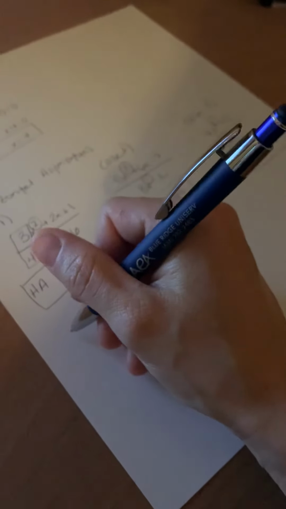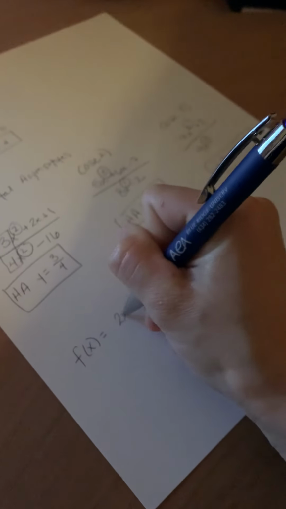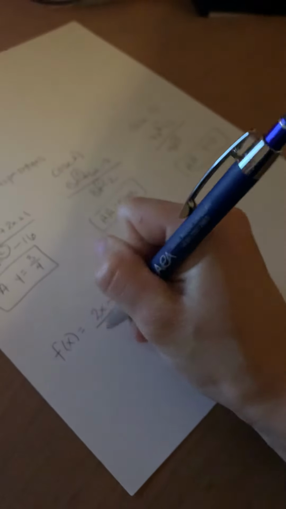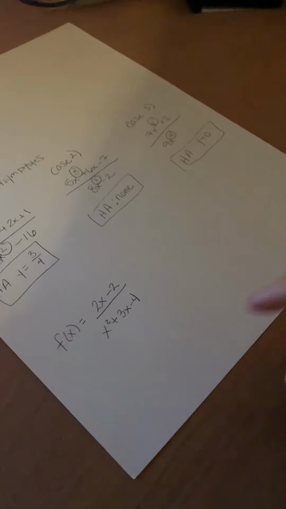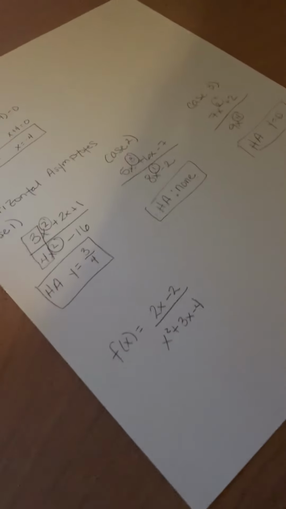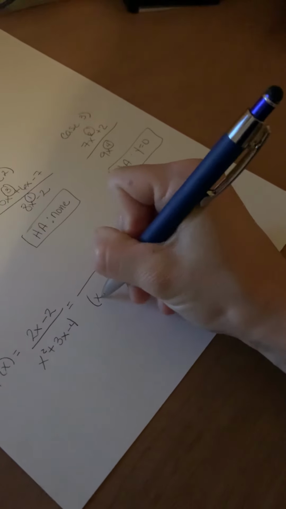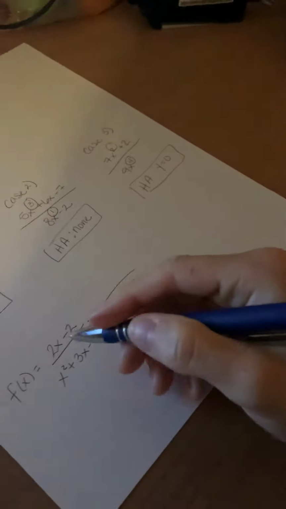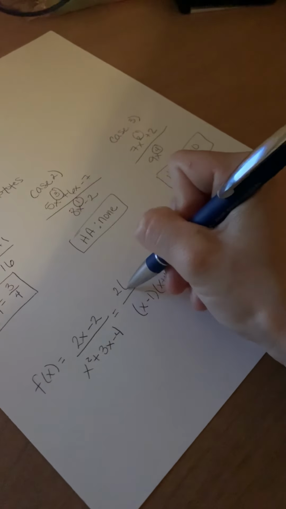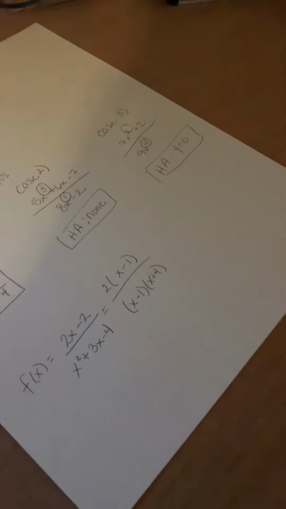One last example for finding both is if we have the function f of x equals 2x minus 2 over x squared plus 3x minus 4. You'll notice it has the same denominator as the function we worked with earlier, but the numerator can be factored. So when I factor the denominator, I get the x minus 1, x plus 4 again. On the top, I can factor out a GCF of 2, and that gets me x minus 1.